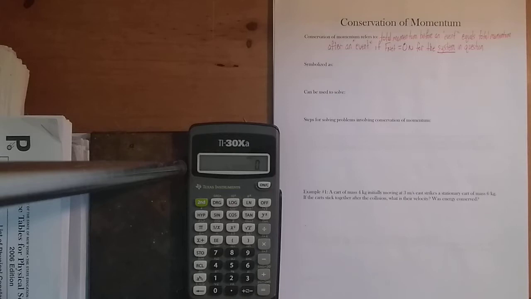So if we're looking at both of those cars as our system, momentum is conserved. If we're just looking at one of the cars, we would say no, momentum is not conserved for just this one car, because there was a net force on it. Either way, we can analyze the system in slightly different ways, but we can still end up with the same answer. So defining the system is very important. We'll practice that as we go.